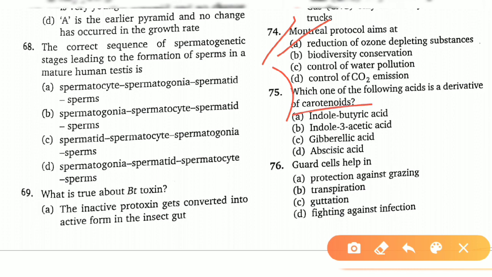The options are indole-3-butyric acid, indole-3-acetic acid, gibberellic acid and abscisic acid. The answer is abscisic acid. Now, 76th question. Guard cells help in protection against grazing, transpiration, mutation, fighting against infection. So the answer is transpiration.